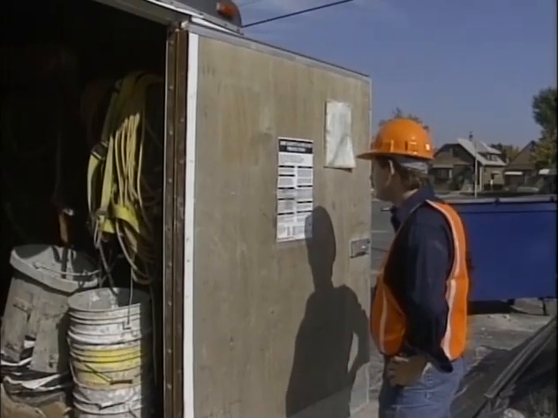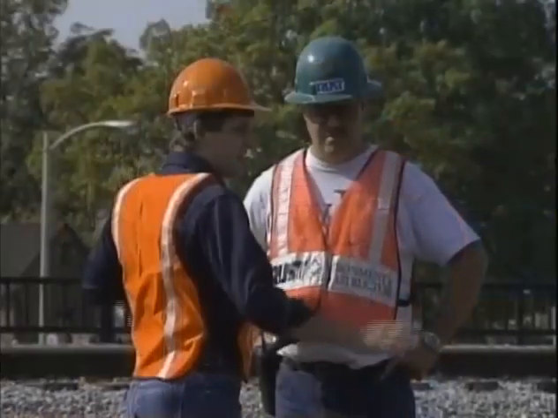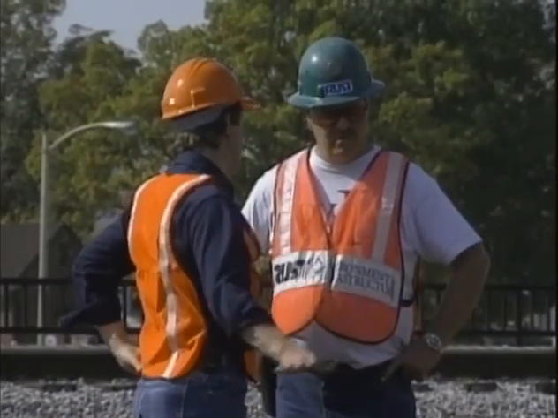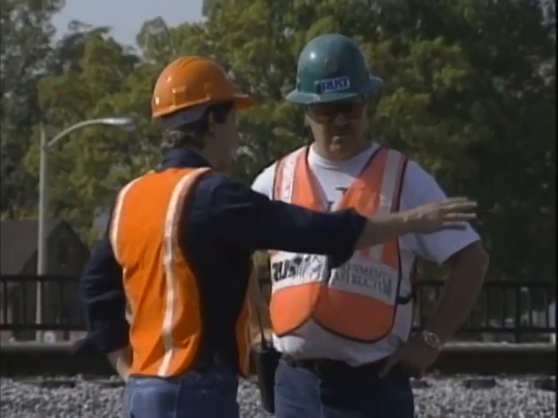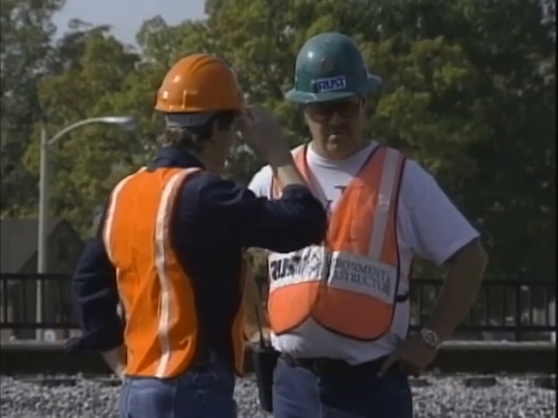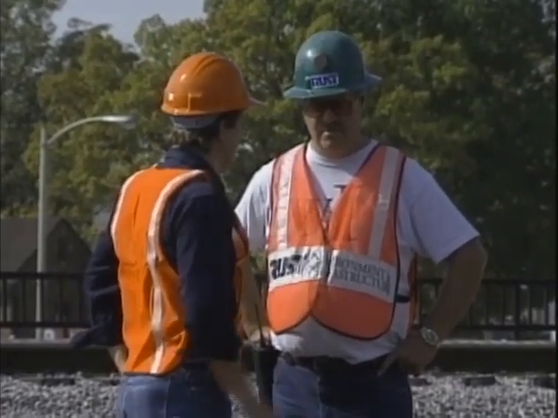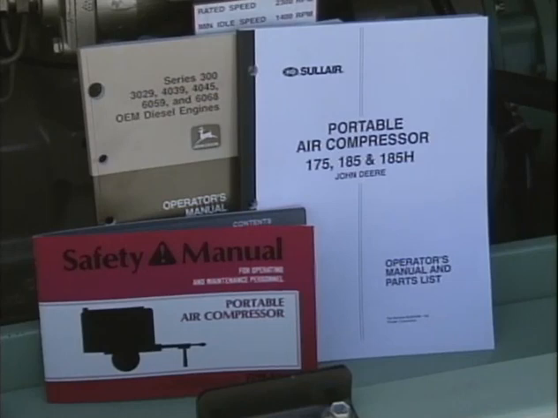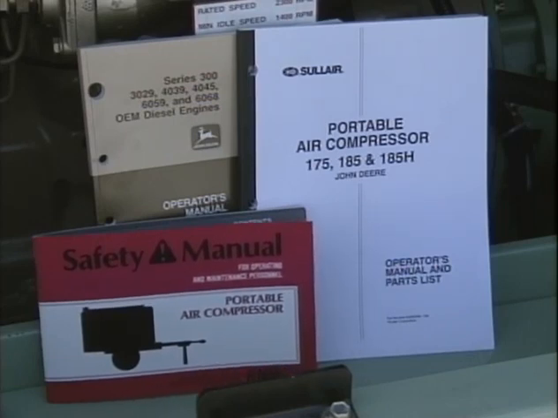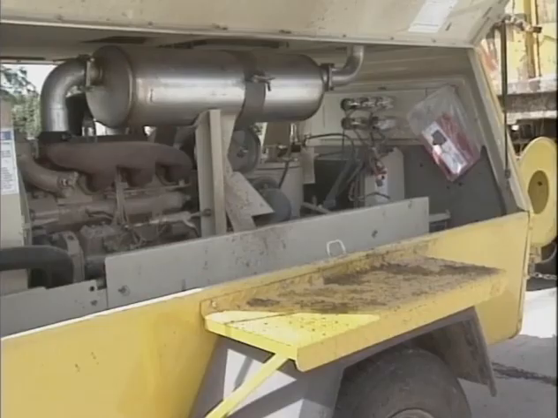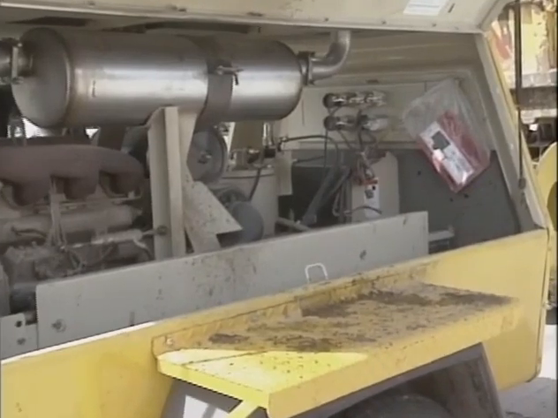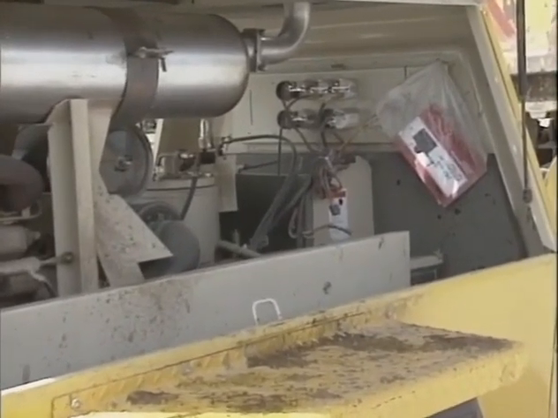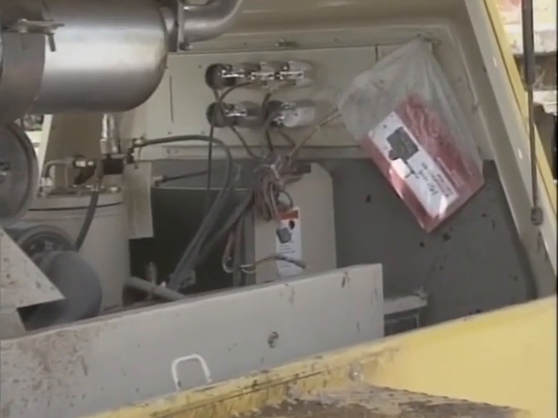If you do not understand any of this information, or if errors or contradictions seem to exist, consult with your supervisor before operating your machine. Important: if you do not have the manufacturer's manuals for your particular machine, get a replacement manual from your employer, equipment dealer, or manufacturer of your machine. Keep the safety manual and the manufacturer's manuals accessible to the operator and maintenance personnel.